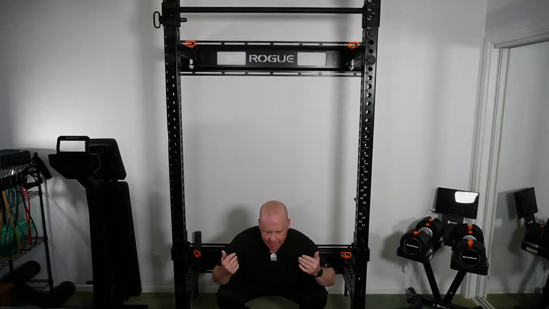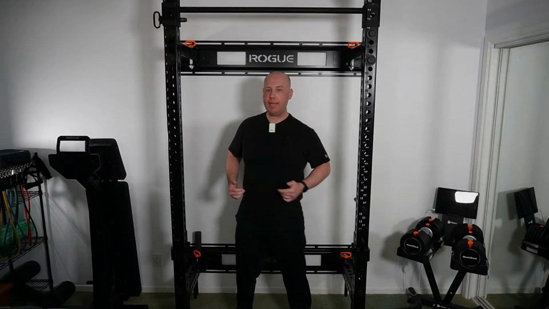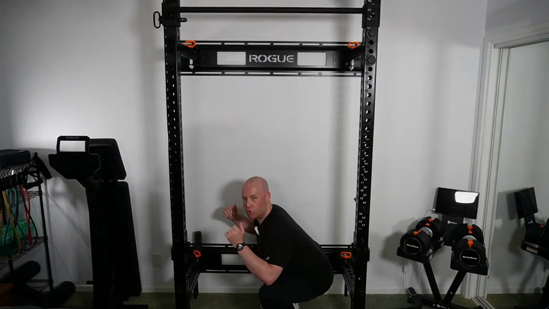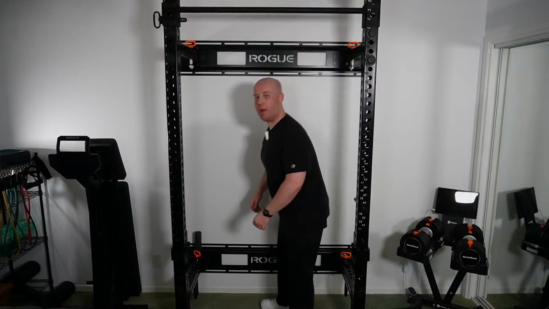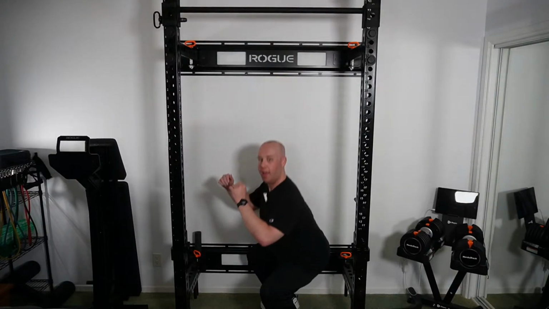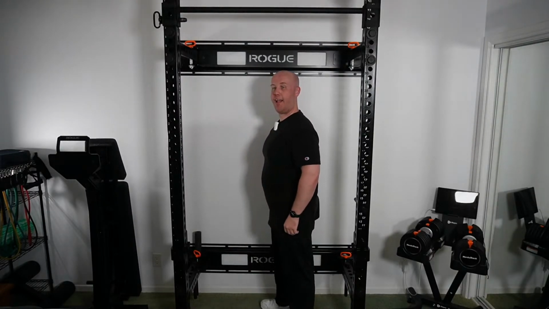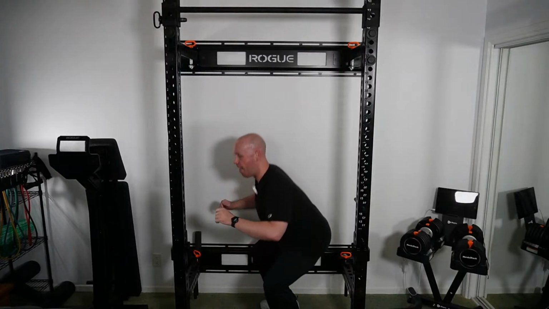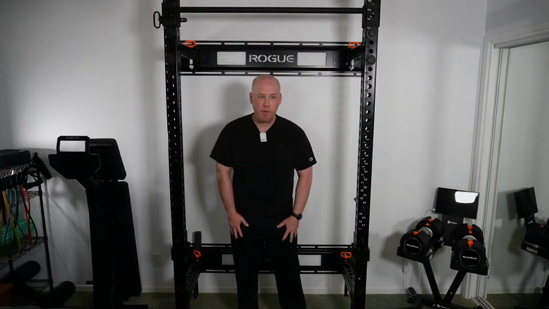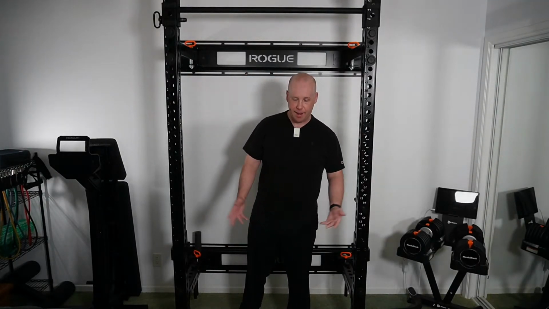Going for about 10 of these. I'm really trying to bend my knee so my back stays straight. I'm bending my knees all the way down. I'm not leaning forward to go down. I'm really trying to just bend at the knee. So you feel that, a little bit of a burning feeling in the front of your thigh from that.